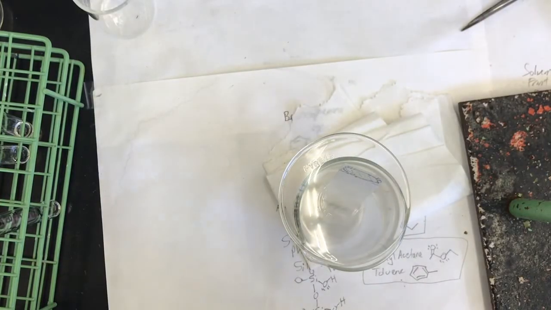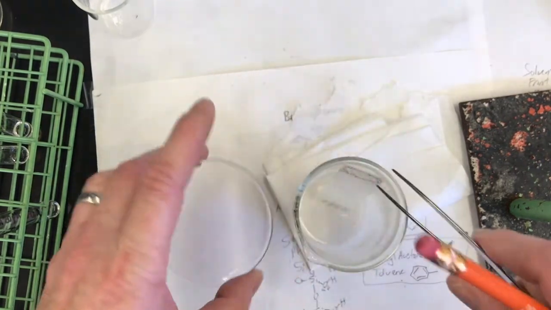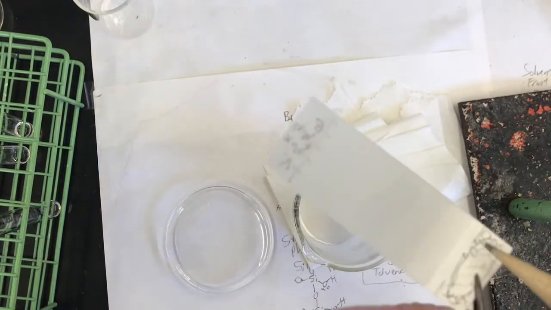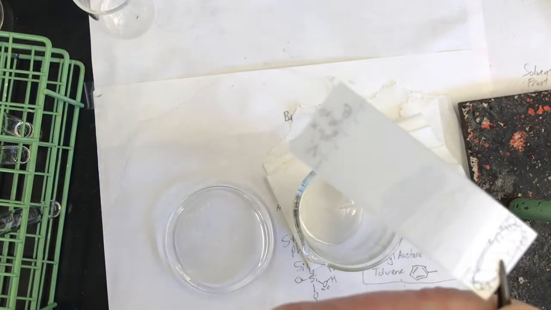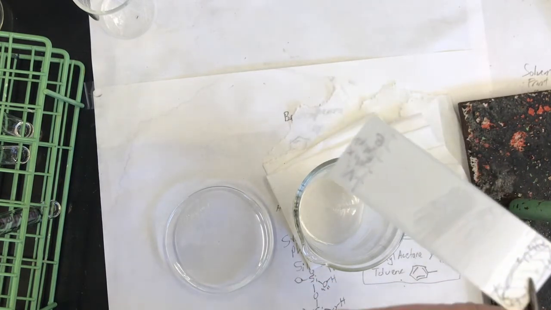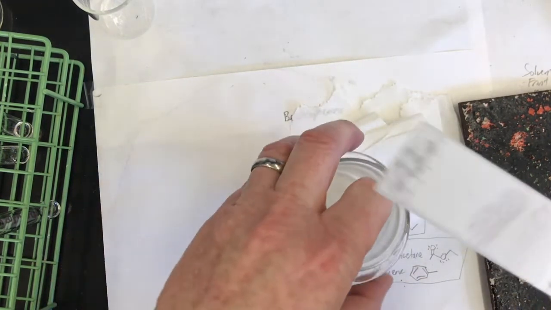Okay, I'm going to be pulling my TLC plate out of the 50% ethyl acetate, 50% toluene. And I want to immediately mark the solvent front. Do you see it? It's like right there. It's already evaporating. Got it. This was an old solvent front. I better cross that one out. Okay, and now shake.